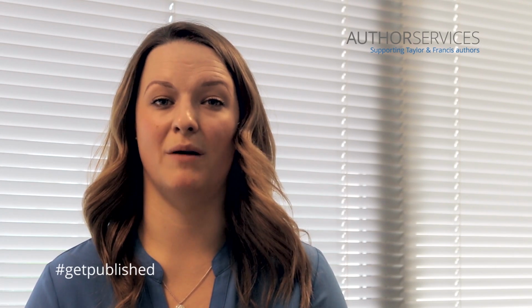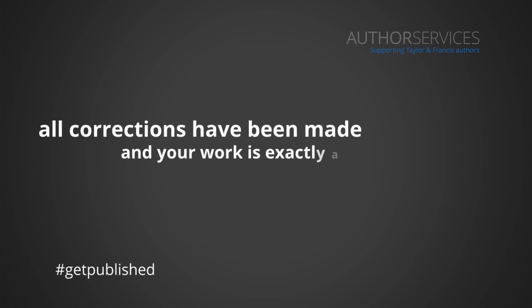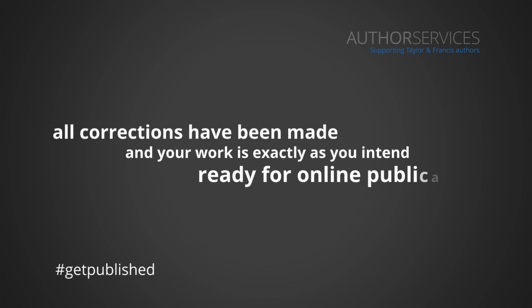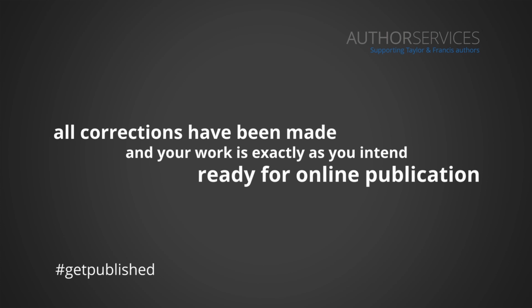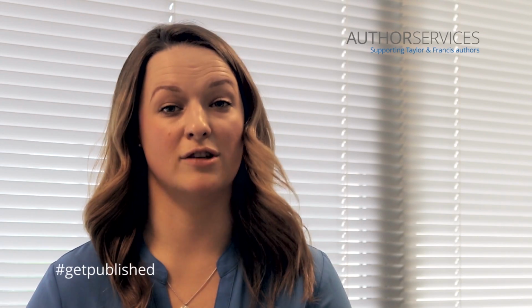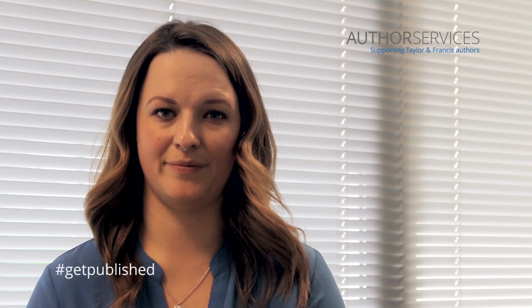After this process is completed, it comes back to us here in the production department and we will check the file to make sure that all the corrections have been made exactly as you intend and that it is ready for online publication. At this stage, we will also check to make sure it is looking correct on the website before we finally approve it to move on to Taylor & Francis Online.